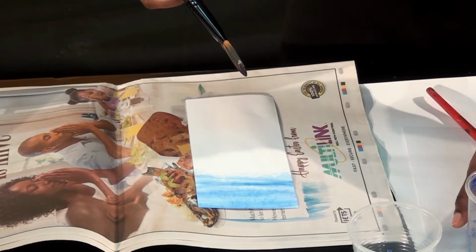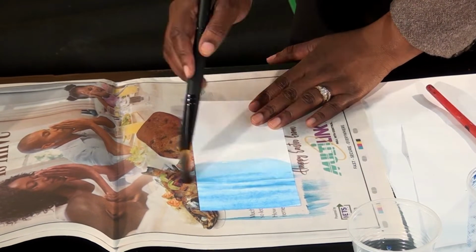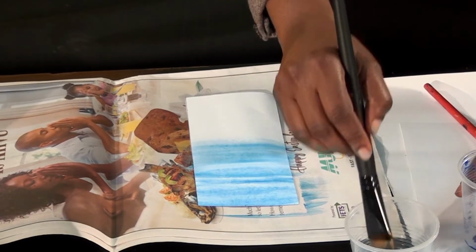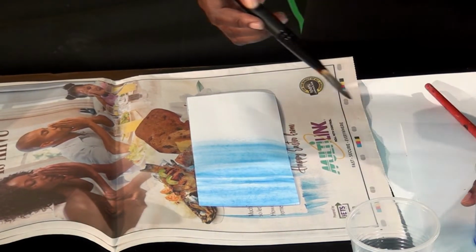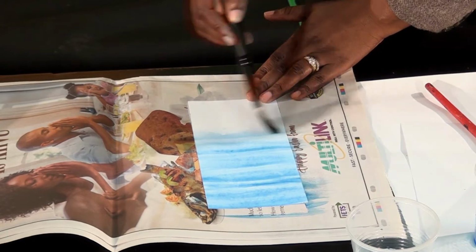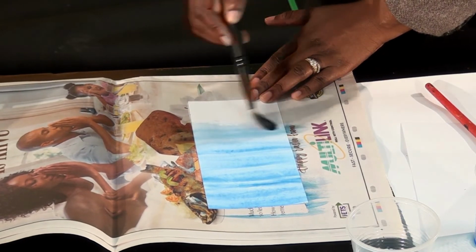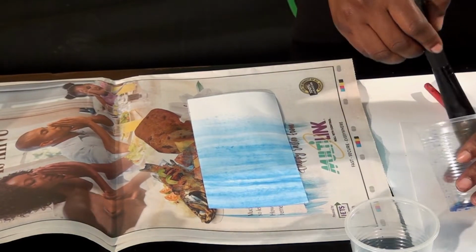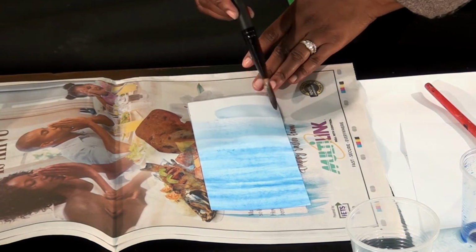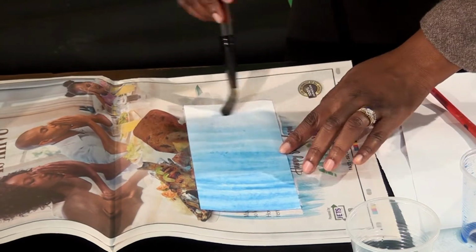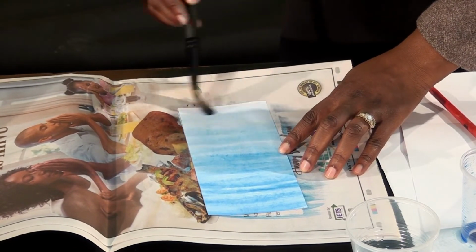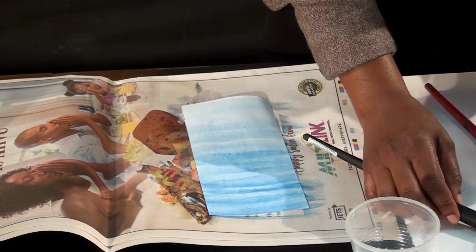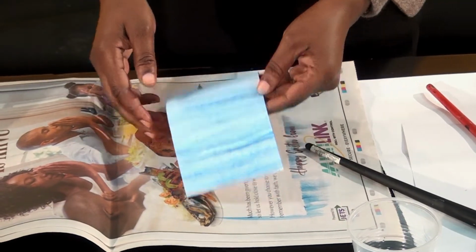Now for this, you don't need a lot of paint. And what color is this again? I know you know. You're my young detectives, of course. This is the color blue. And blue, we say, is a primary color. Awesome. So I'm going to leave this to dry for a bit.